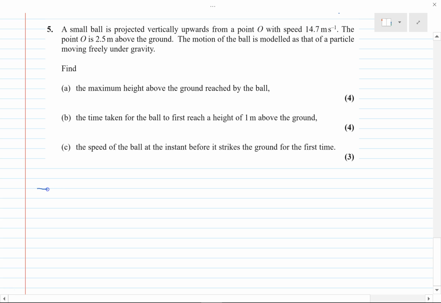Okay, so we've got a vertical motion question. We've got a ball being hurled up from 2.5 meters and then hurled upwards with a velocity of 14.7 meters per second upwards, and we're being asked for a few things. First thing is the maximum height. Well, let's just work out this height first and just add on the 2.5.